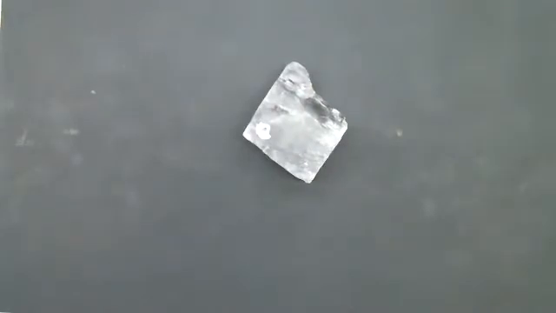So luster is the appearance of the mineral, how light is reflected off the surface of the mineral. It's either going to be metallic or non-metallic. So it either looks like a metal or it doesn't look like a metal. This penny is metallic. It looks like a metal.